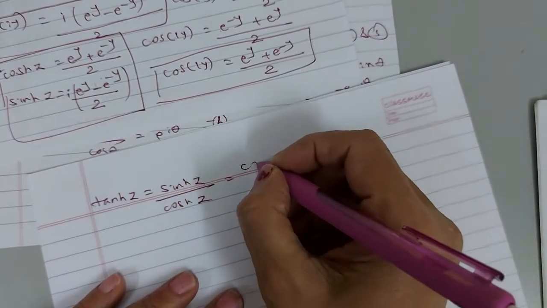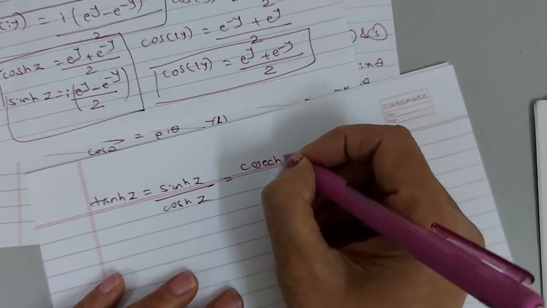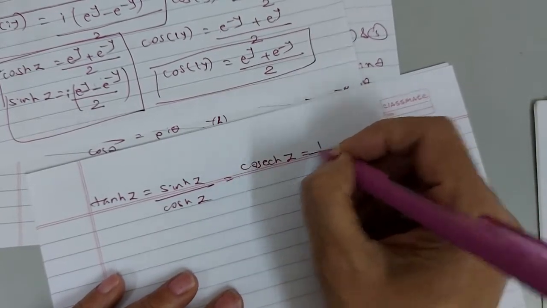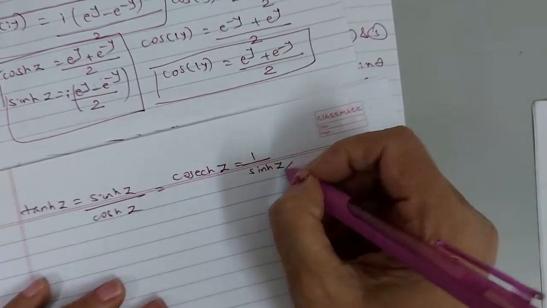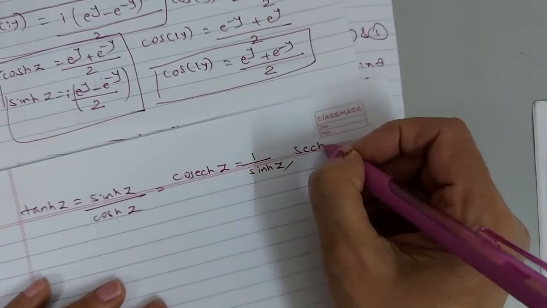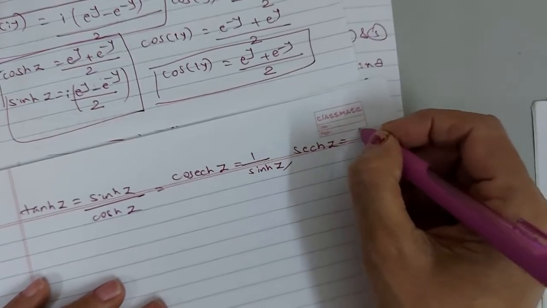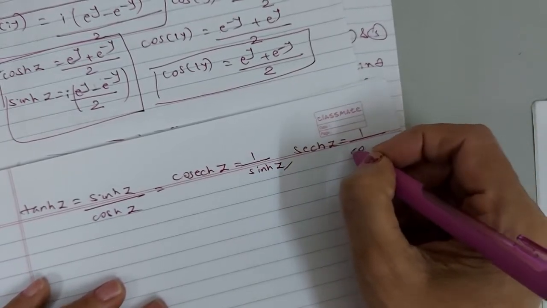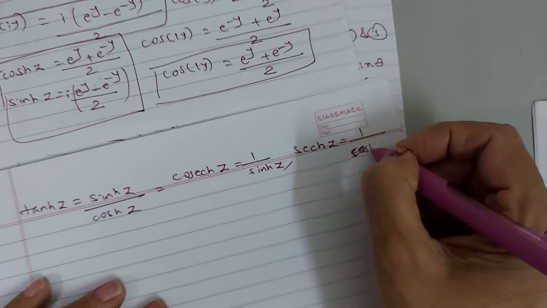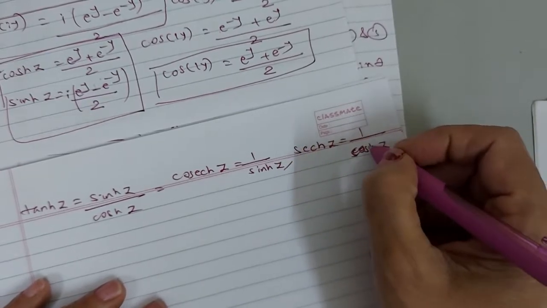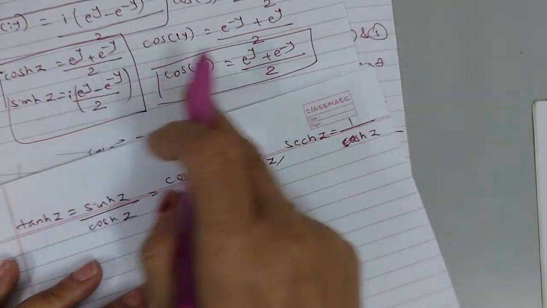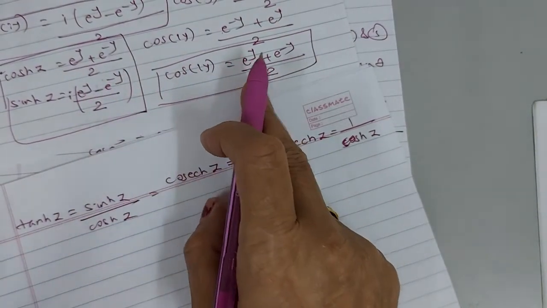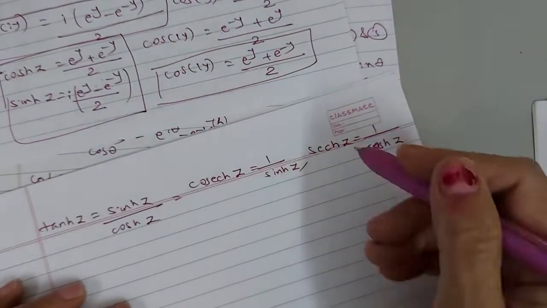Same way, suppose I want to write cosec hyperbolic z, I just write 1 upon sine hyperbolic z. And as far as sec is concerned, sech z should be 1 upon cos hyperbolic z, that should be the formula. So substitute the values we got just now over here, and we can carry on with the relation.